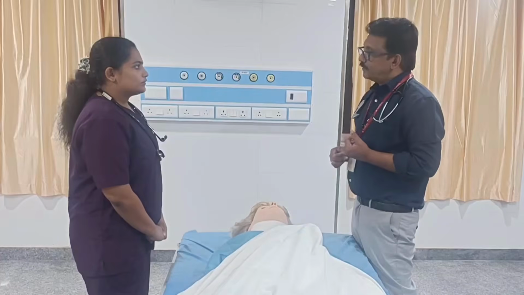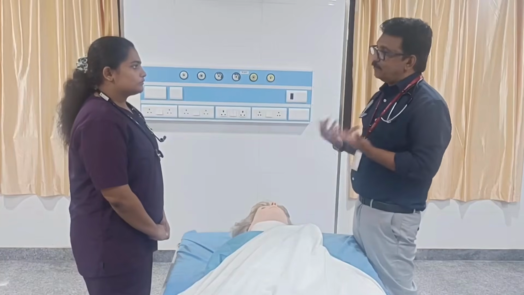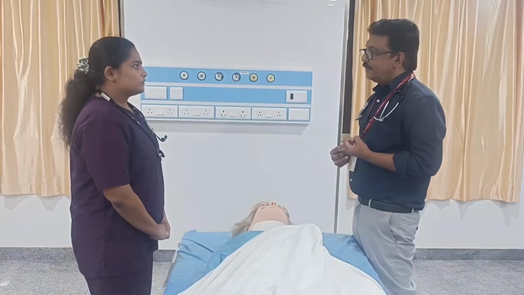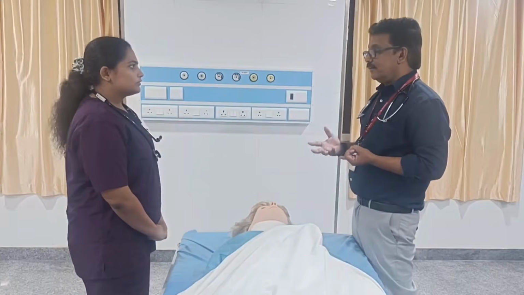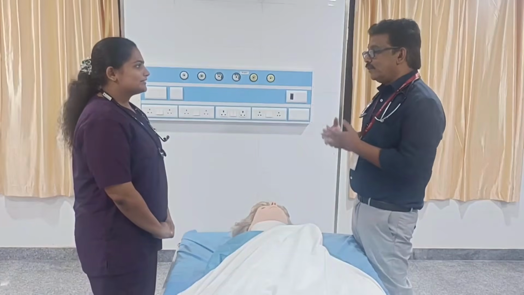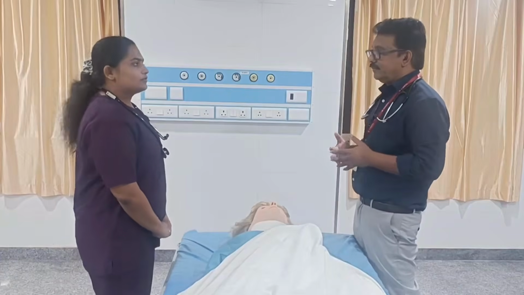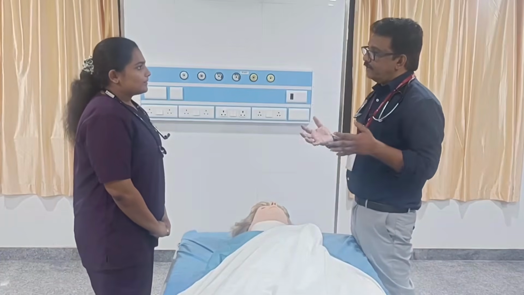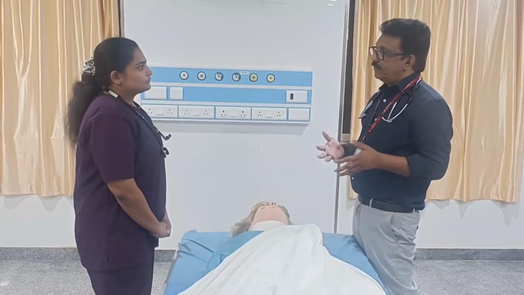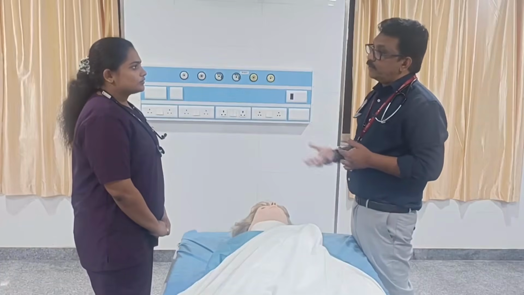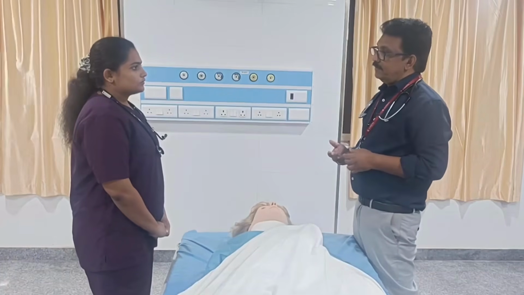Will you give salt for this patient? This patient may ask you for more salt. Will you give salt? Yes, sir. How much salt will you give? It is not too much. You have to restrict the salt. 2 gram, 3 gram, that's all. We normally take 8 grams of salt, but a patient like this may require only 1 or 2 grams of salt. If you give more salt, what will happen?